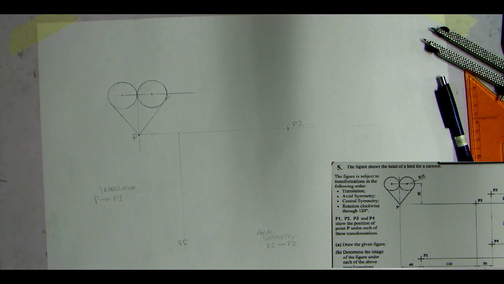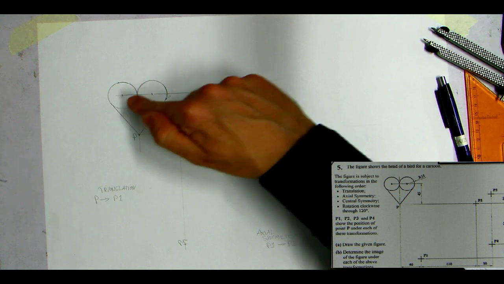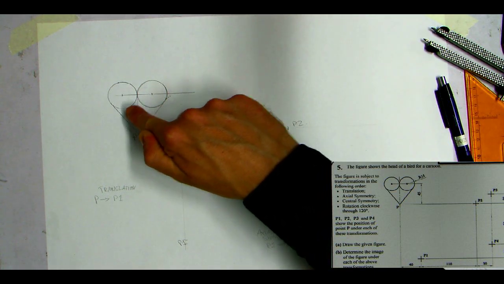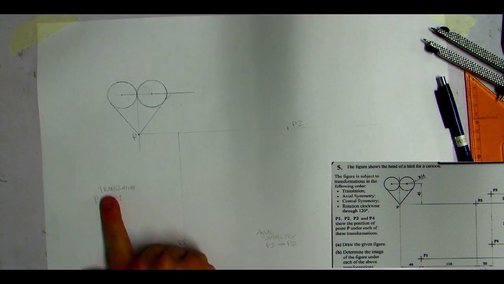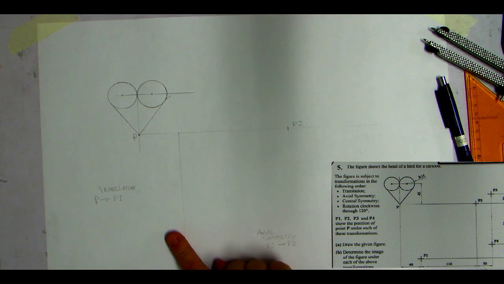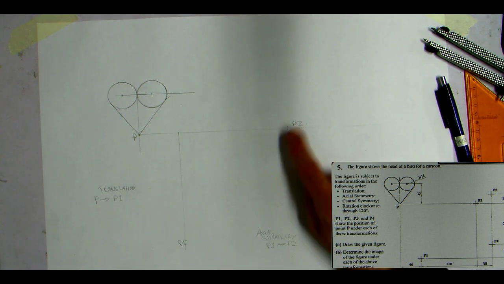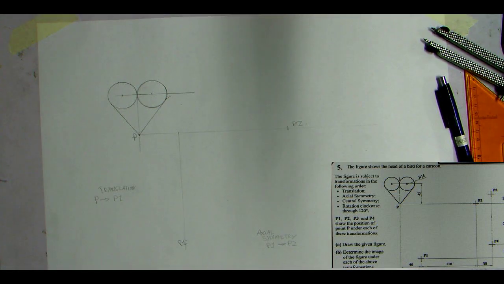Anyway. Okay, so we have here transformation geometry. We're told in the question that we're going to do translation from P to P1. I've written that there. And then we're going to do axial symmetry from P1 to P2. So P1 will land on P2, and then every other point must follow suit.